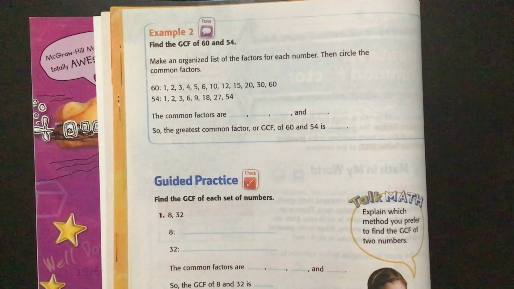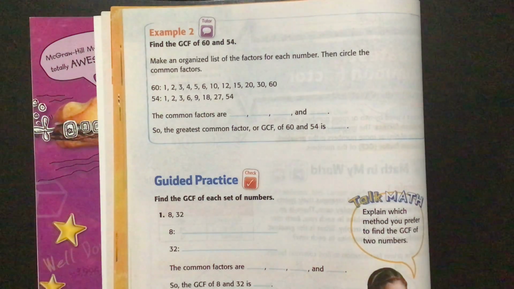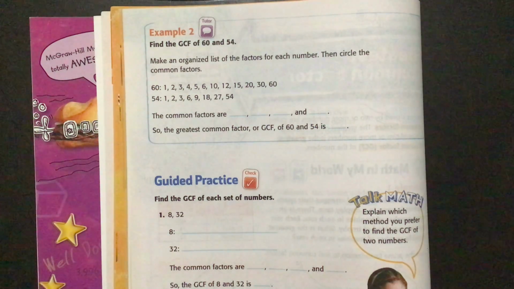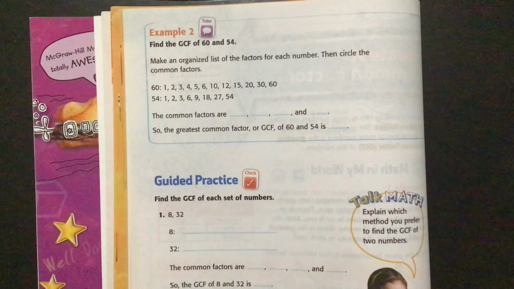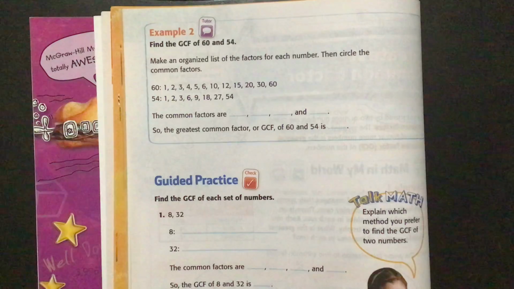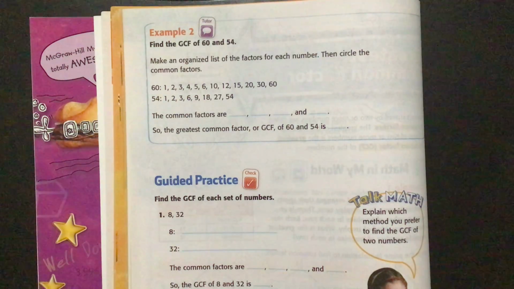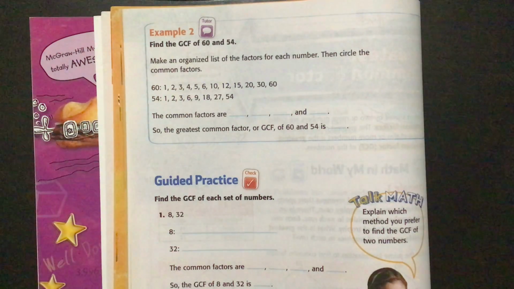Okay, so example 2. Find the greatest common factor of 60 and 54. All right, so what does that process look like? Make an organized list of all the factors for each number and then circle the common factors. Oh my goodness, how nice. They did it for you.